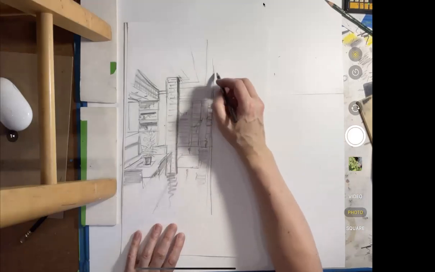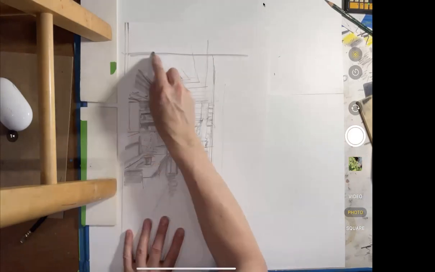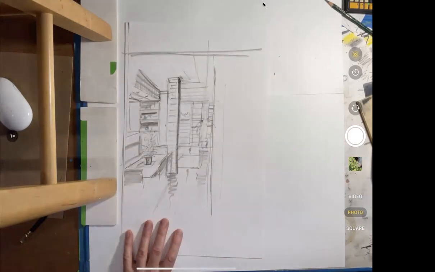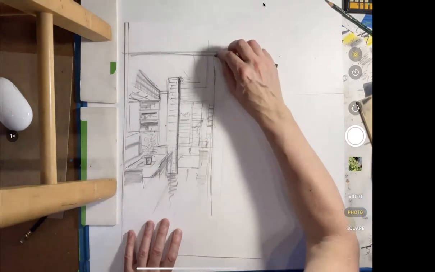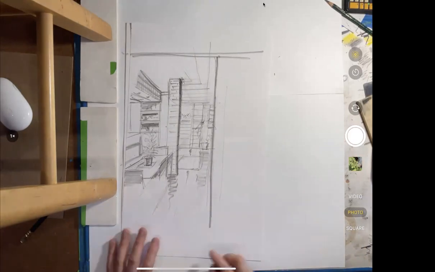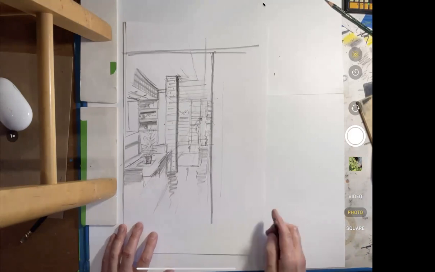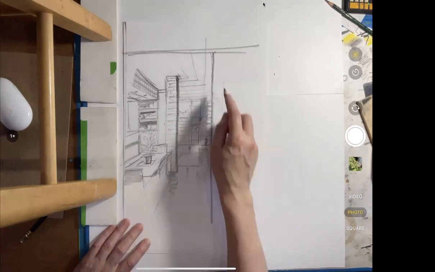Okay, there. I think I'm going to crop my drawing maybe up here. And oh, sorry, this drawing is not sitting straight. There we go. That's a little better.